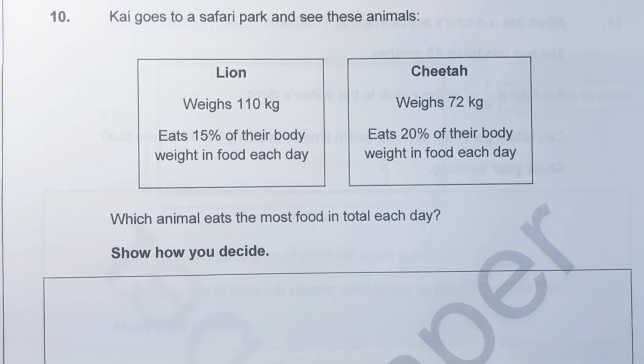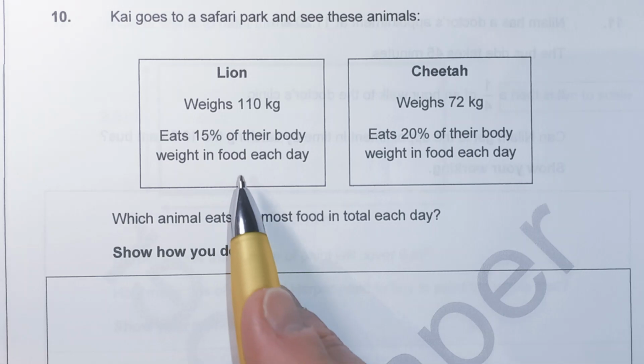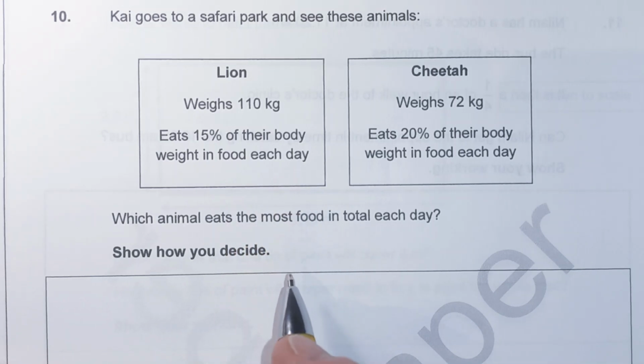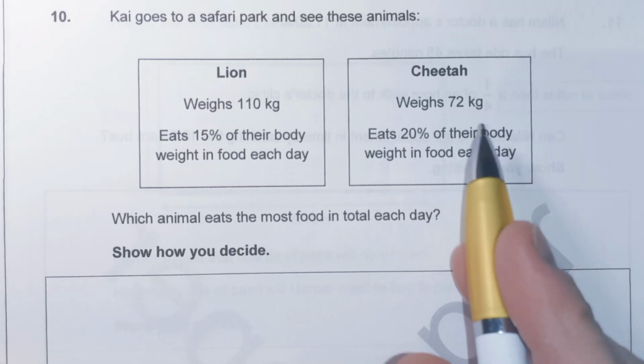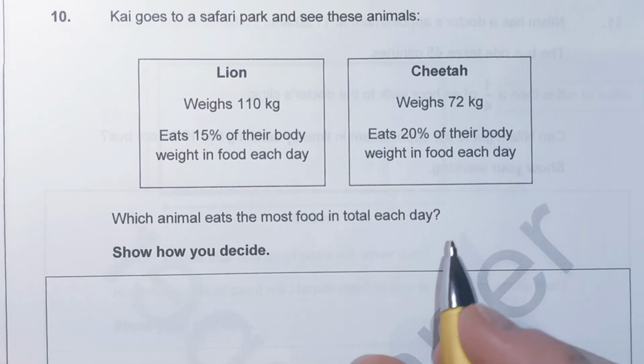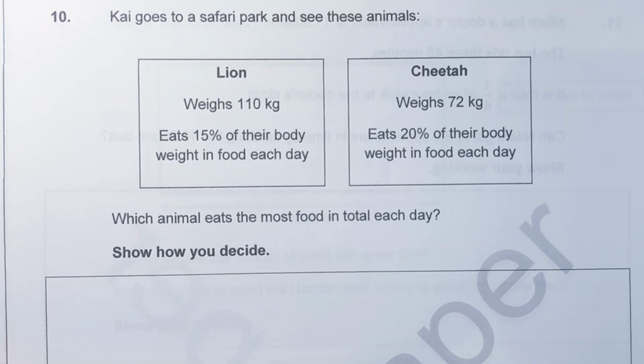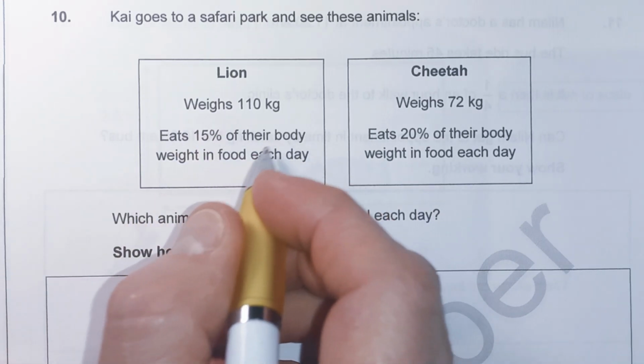Question 10. Kai goes to a safari park and sees these animals. We've got a lion that weighs 110 kilograms and eats 15% of their body weight in food each day. There's also a cheetah that weighs 72 kilograms and eats 20% of their body weight in food each day. Which animal eats the most food in total each day? So not the percentages, the actual amount of food. Show how you decide. Okay, so let's do the lion first.